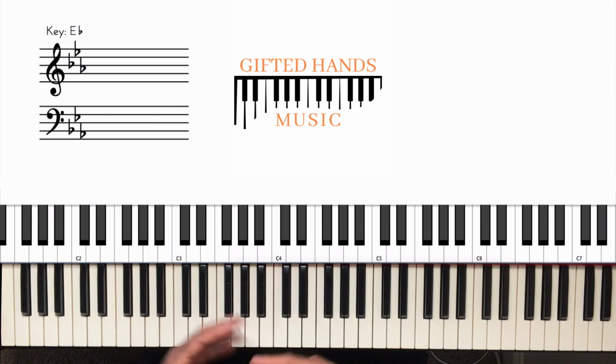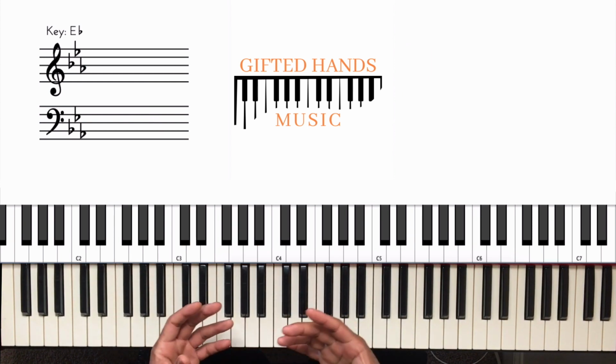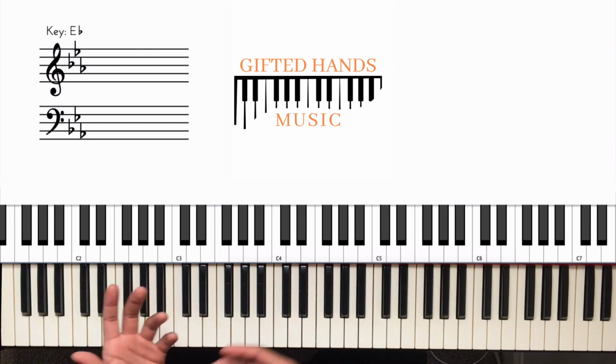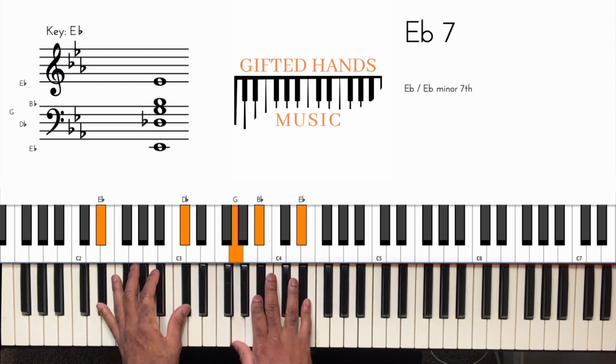So the majority of the chords we're going to look at today are based off of dominant chords. That is that recognizable, go-to chord for this traditional sound, okay? So E flat is the key we're in.